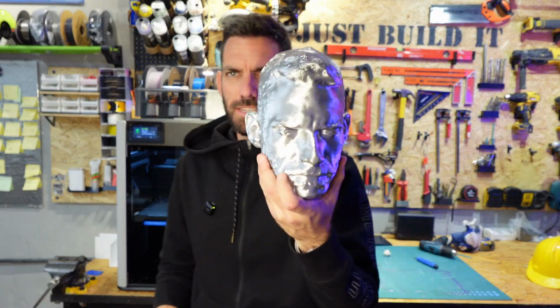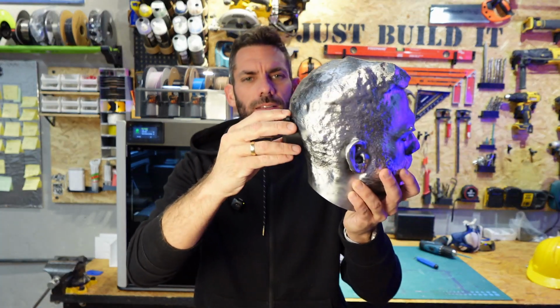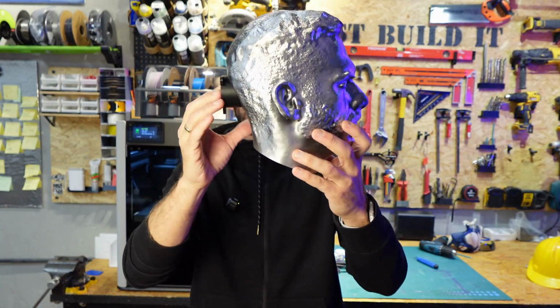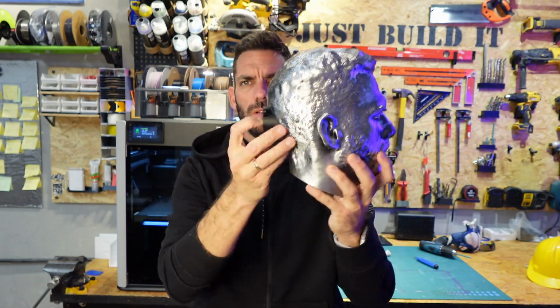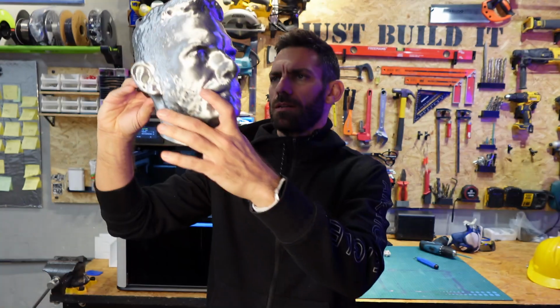So I have my silver head, and I've got this that will go in, it will stick inside, and it will bring it very close to the wall. So this is mounted on the wall, and then this will go on here, just hold it there.